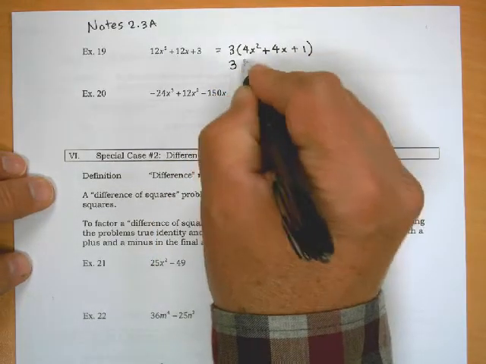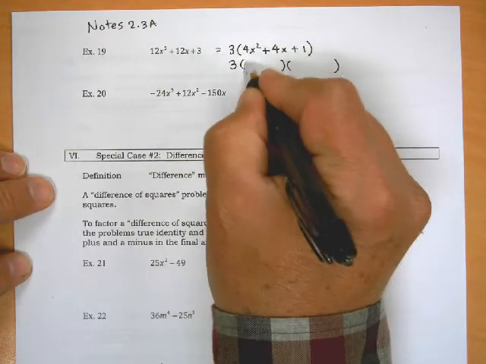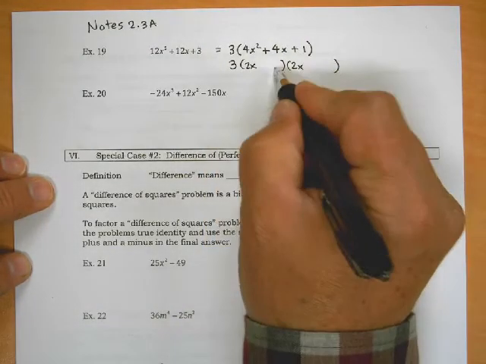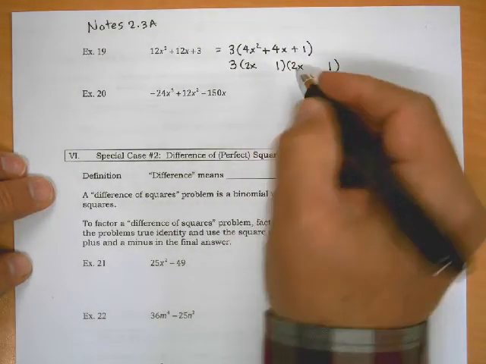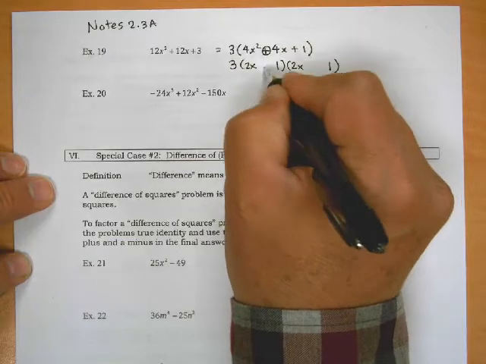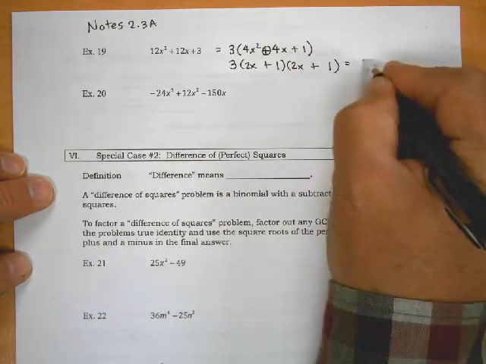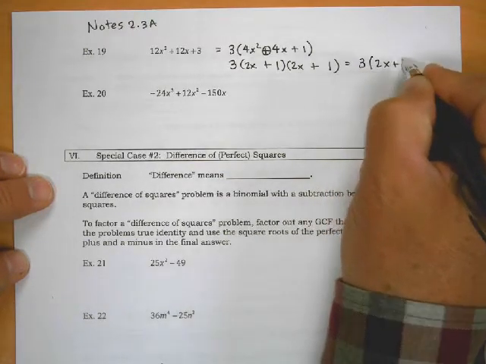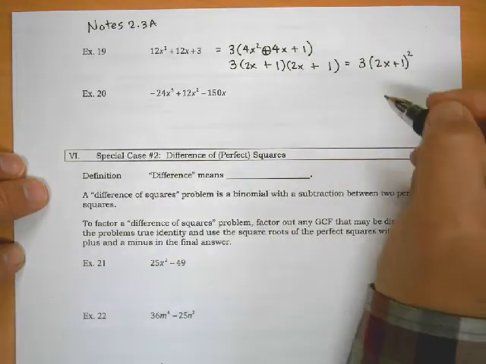So what you do here is you use the square roots of each end. Square root of this would be 2x, times itself gives 4x squared. The square root of 1 is 1, since 1 times 1 gives 1. And then you use the sign from the middle term both times, and then you write it as a perfect square, which means you take the repeated factor and you use an exponent to express that instead.